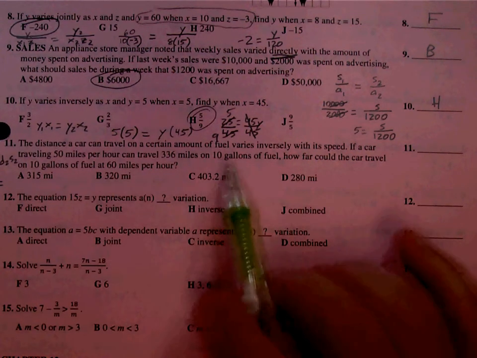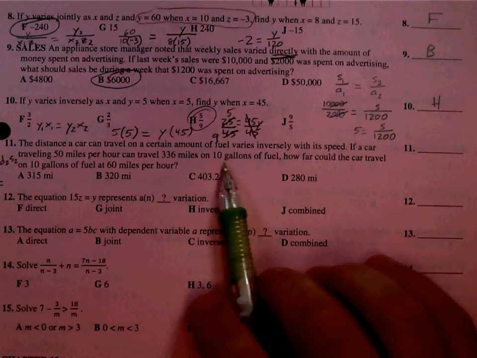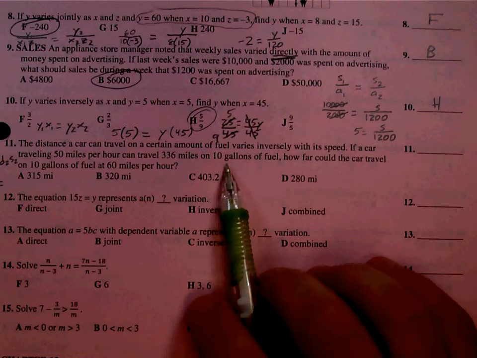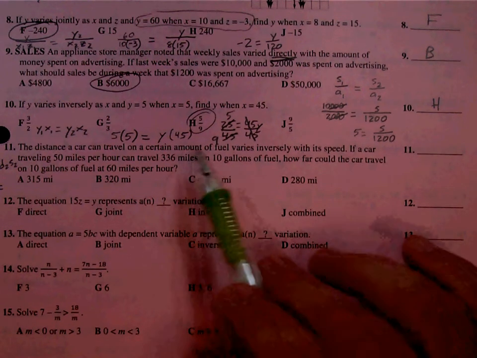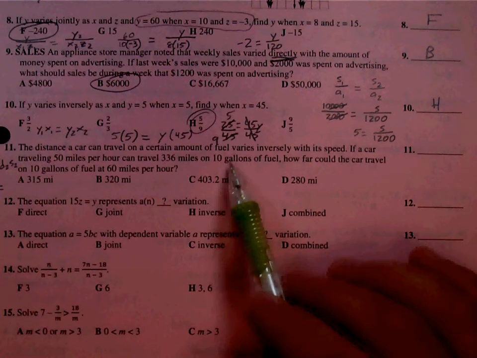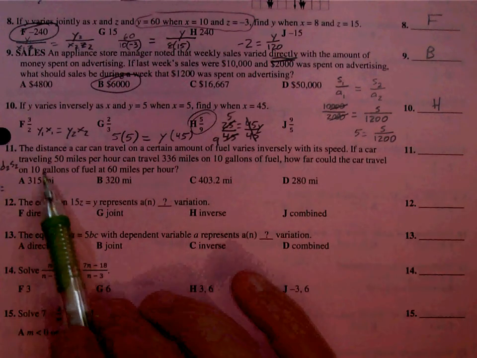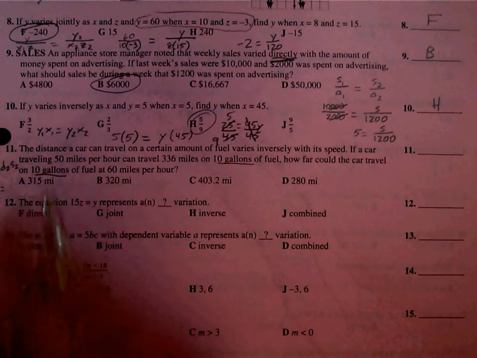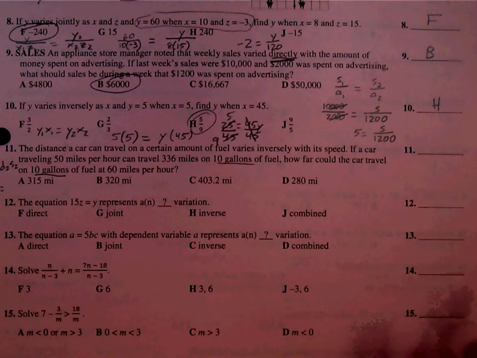And notice it says on 10 gallons of fuel. That is a little bit of extra. It's not necessarily extra information, but it can throw you off. That doesn't go into our formula anywhere. It was saying up above that it's talking about a certain amount of fuel. So what we want to do is just make sure that in the second case we have the same amount of fuel. It says 10 gallons, so 10 gallons, 10 gallons. That just means they're the same amount. Good. I can go ahead with the problem, but we ignore the 10.